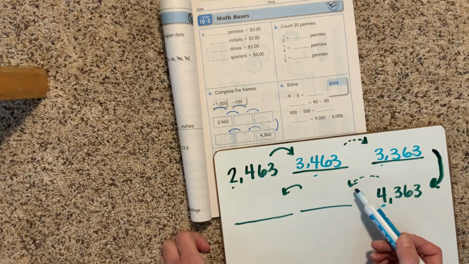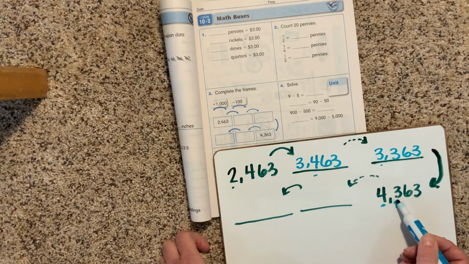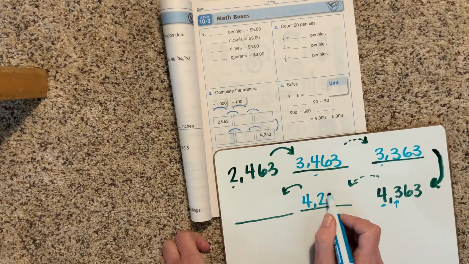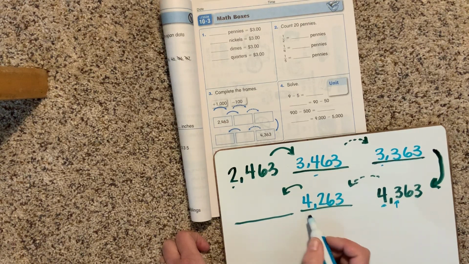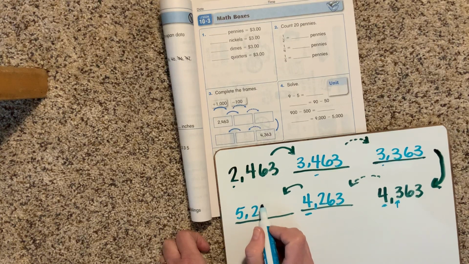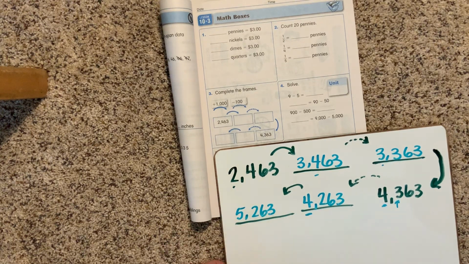Now I need to subtract 100, so I'm going to change the 3 that's in the hundreds place. I'm going to subtract 1 from that, 4,263. And now it says to add 1,000, so I'm going to change that thousands place by adding 1 more 1,000, and I have 5,263.